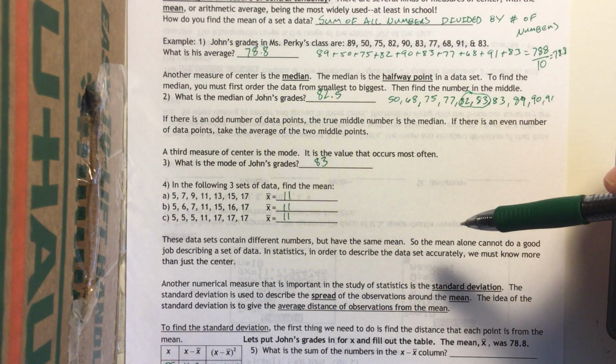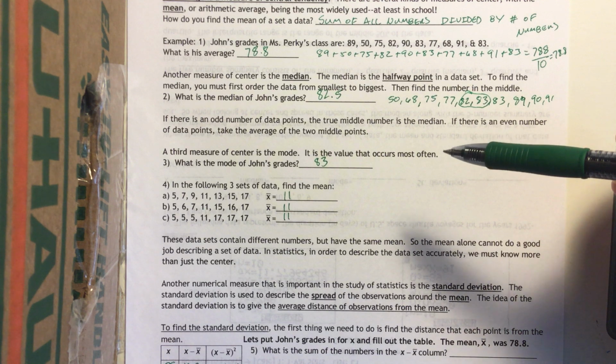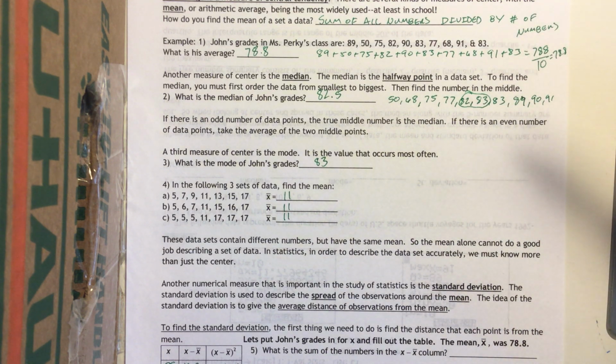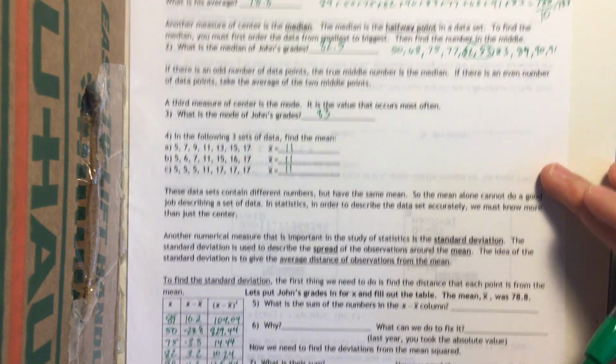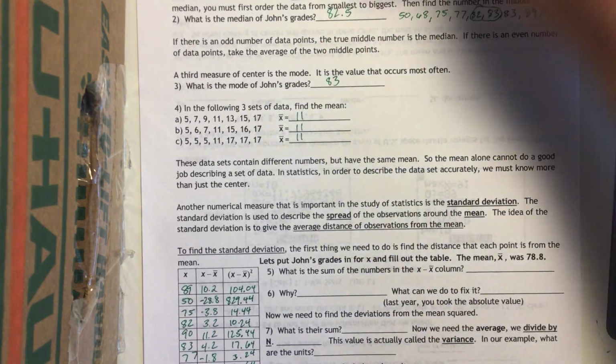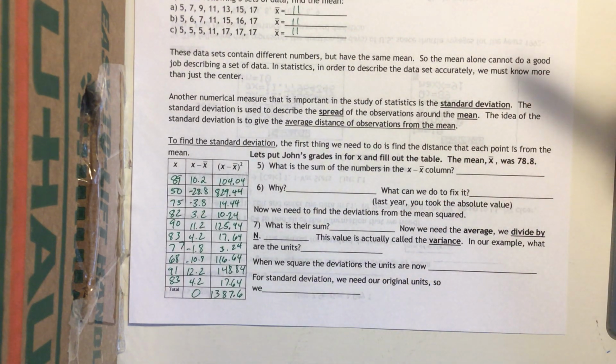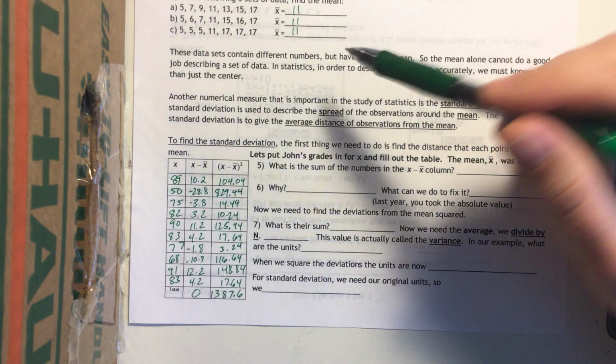Basically, the point they're trying to make is the mean alone cannot always do a good job of describing a set of data. In statistics, in order to describe the data set accurately, we must know more than just the center. And this is where standard deviation is going to come in. Again, I'm pretty sure you heard about this, I think in Algebra 1. But if not, we'll talk about it right now.